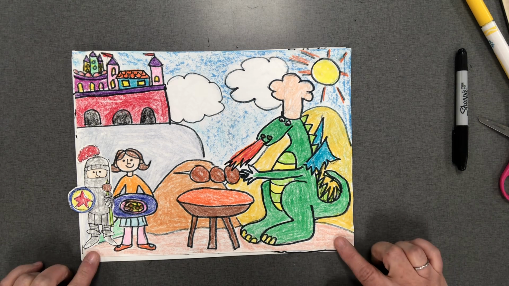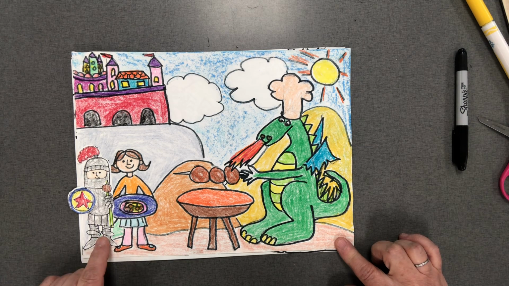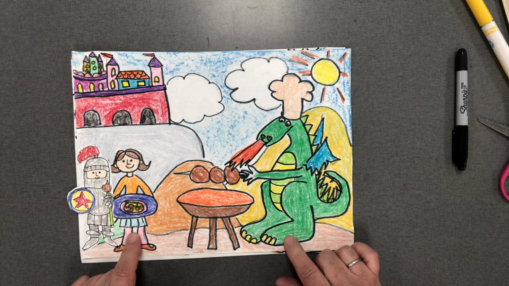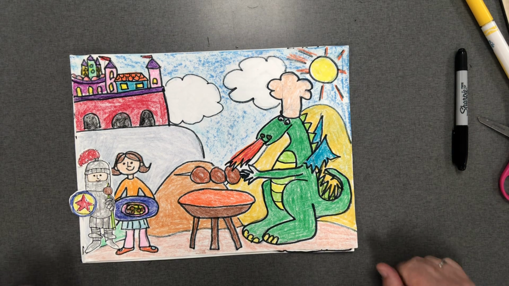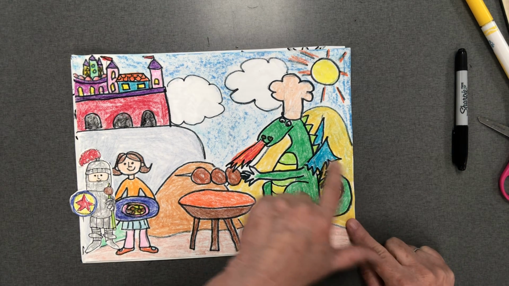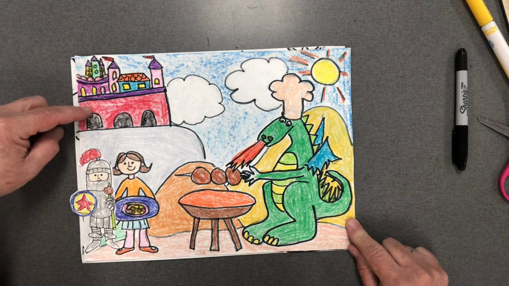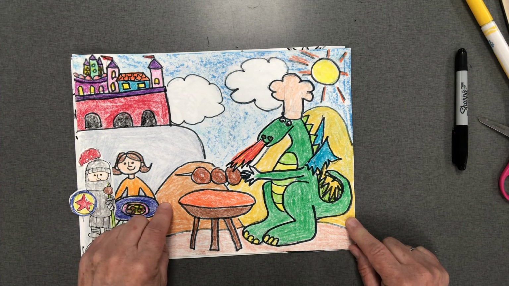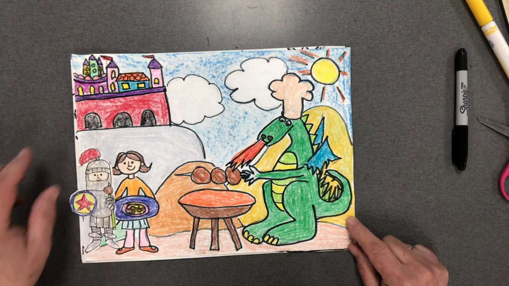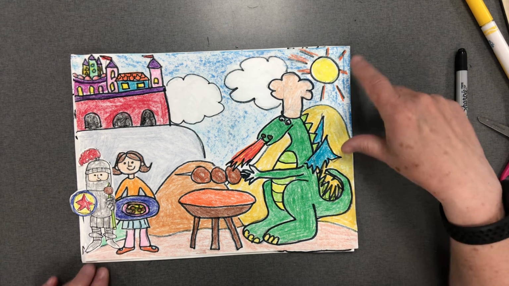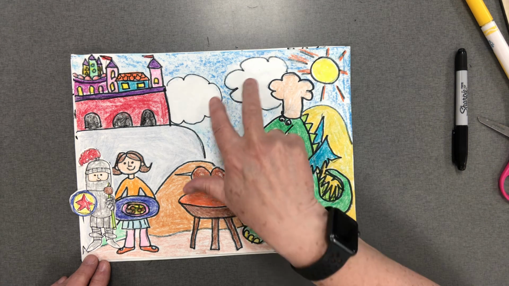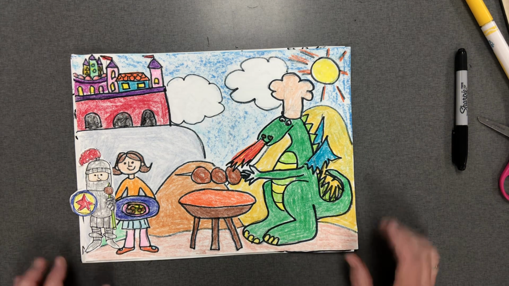Remember that foreground is what's closest to us, so the knight, you, and the dragon and the barbecue are going to be in the foreground or closest to us. Then the midground is the middle of the picture, and in this one we drew the castle, some mountains in the middle of our picture, and then the background is what's farthest away from us, and in our background we have a sun and two clouds and the sky.